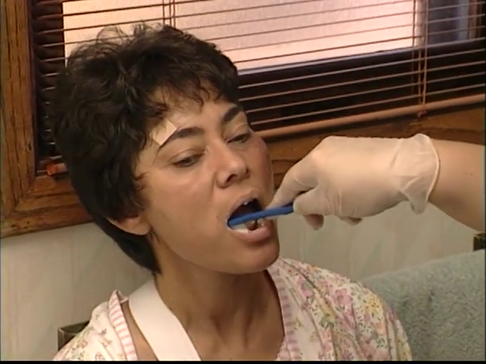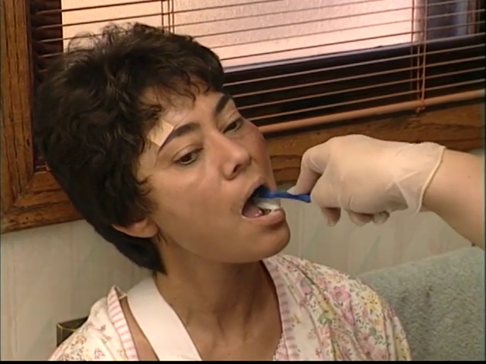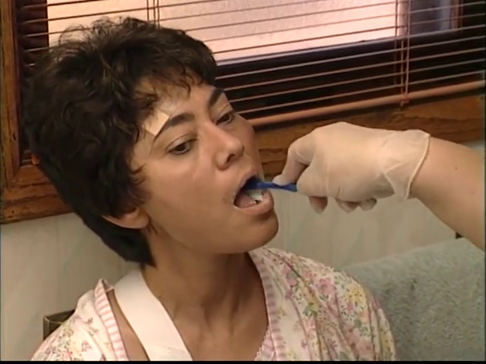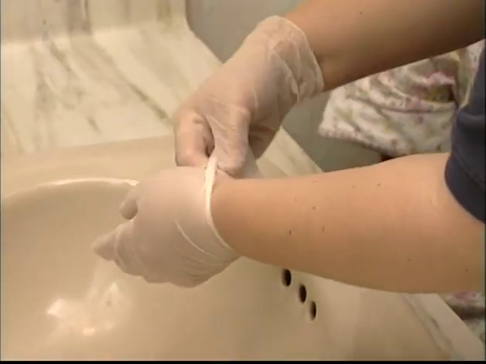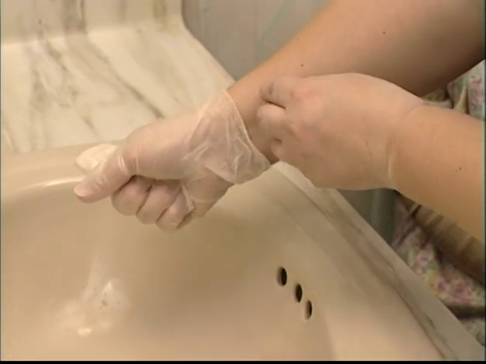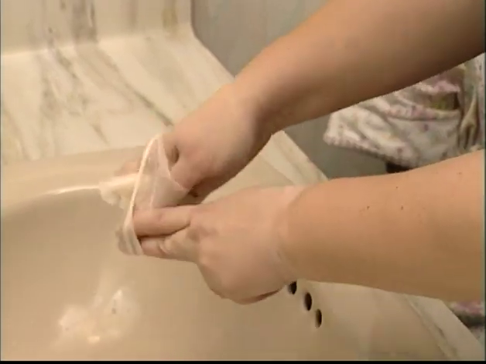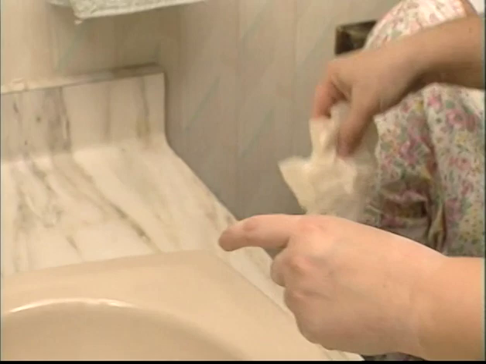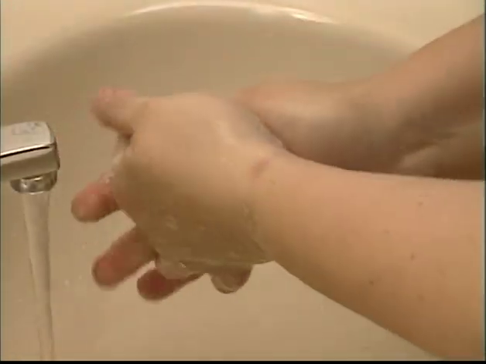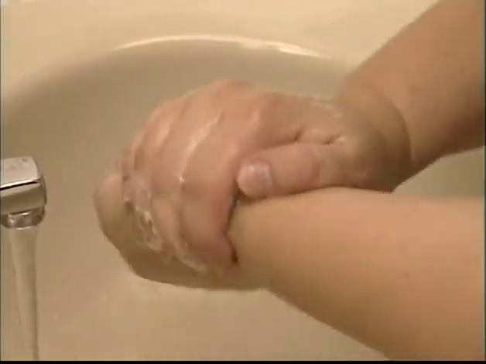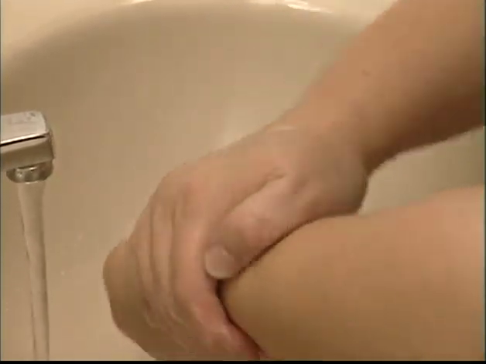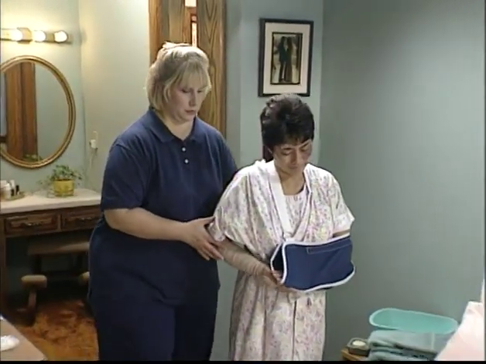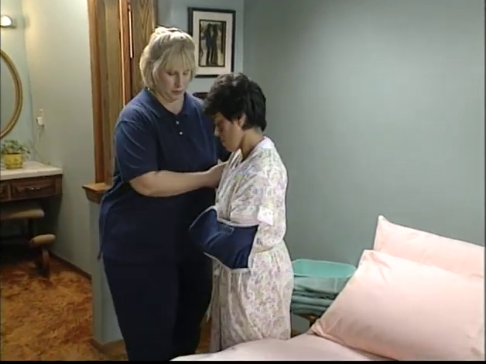Robin helps Mrs. Clark brush her teeth. Disposes of her gloves. Washes her hands. And then helps Mrs. Clark return to bed for her partial bath.